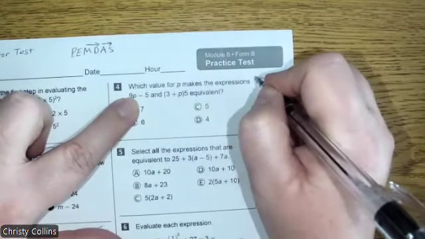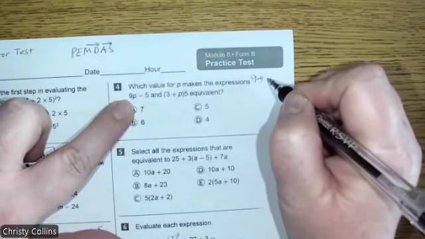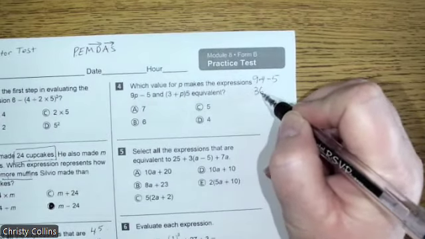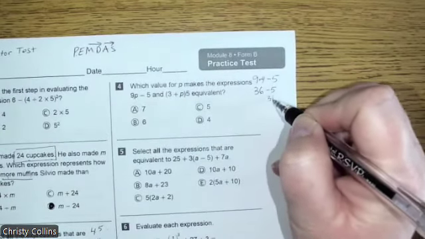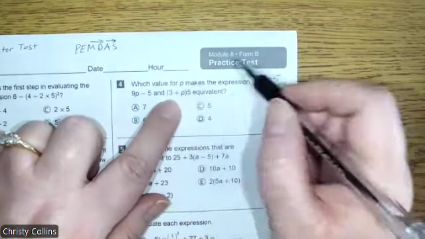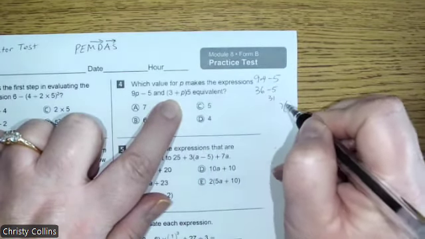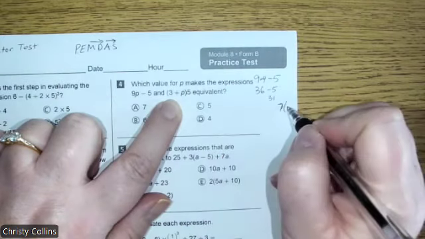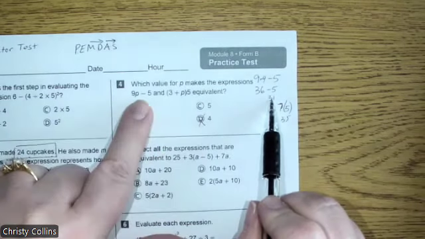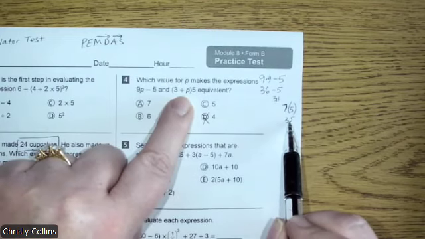So 9 times 4, so we're just substituting in the 4 where the P is. So 9 times 4 minus 5. And 9 times 4 is 36. And 36 minus 5 is 31. And then we'll check it here. Again, we're substituting in the 4. 3 plus P would be 3 plus 4. So that's 7. Times the 5 that's outside, that's 35. So that is not going to make them equivalent because this is 31 when P equals 4, and when P is 4, this will equal 35.